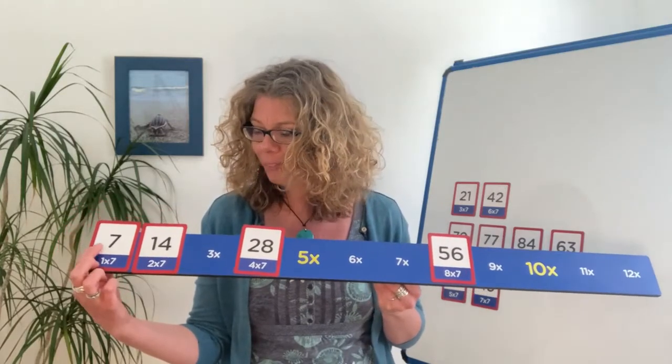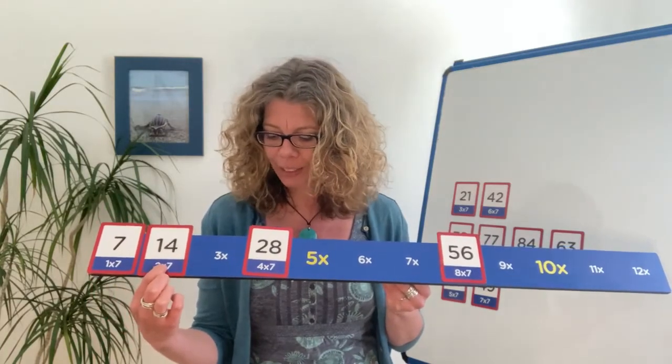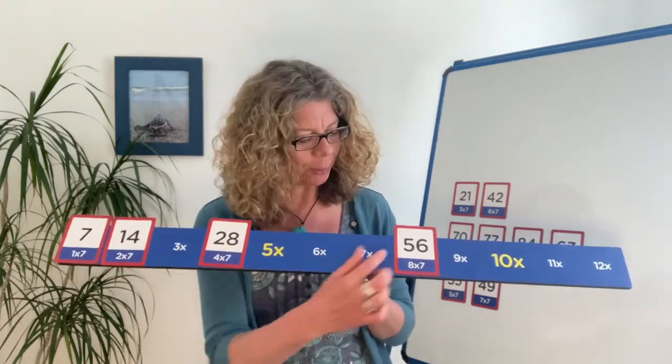Let's have a really quick recap. So 1 times 7 is 7. If we double it, it'll give us 2 times 7. 7 doubled is 14. 2 times 7 doubled is 4 times 7. And 14 doubled is 28. 4 times 7 doubled is 8 times 7, and 28 doubled is 56. Now that's a perfect place to stop the video and just take the cards off and practice that little group again, using the doubling facts to help us.